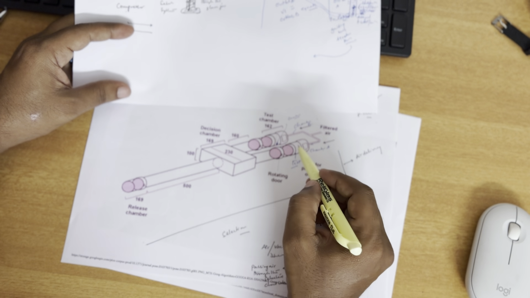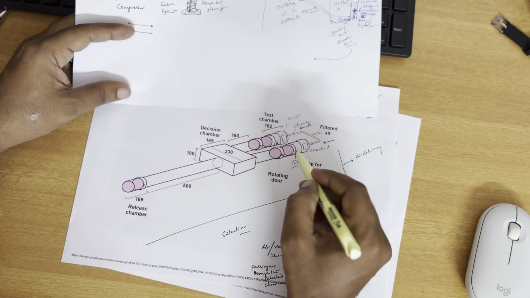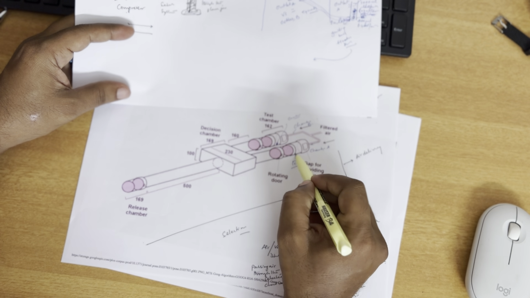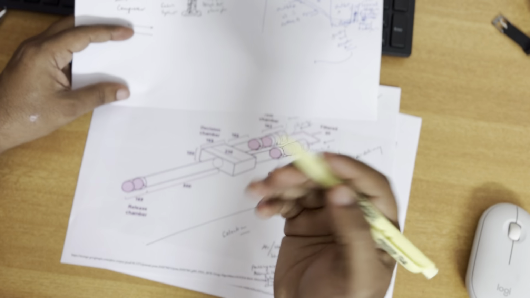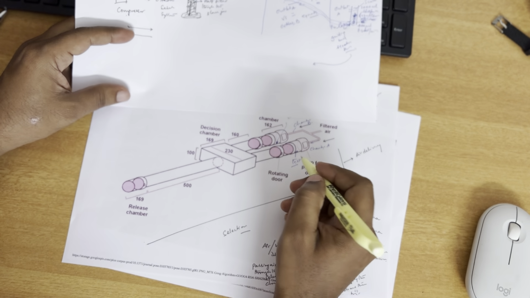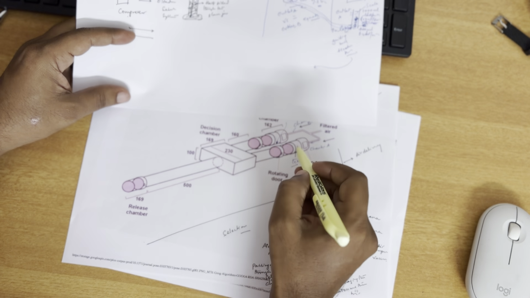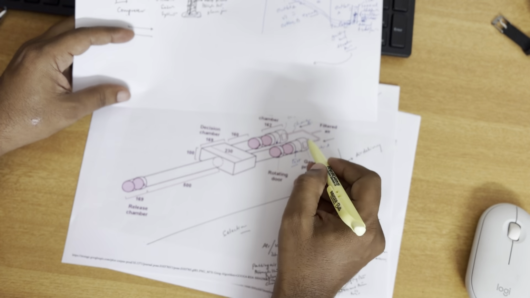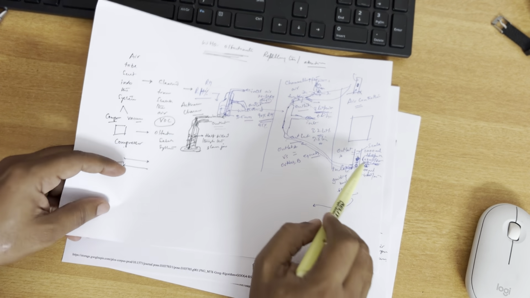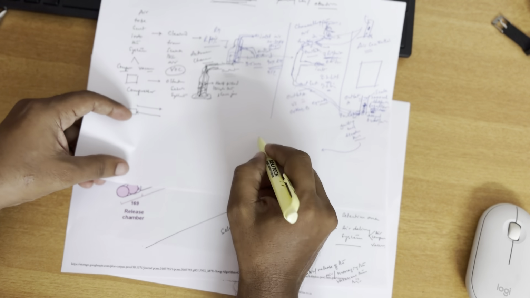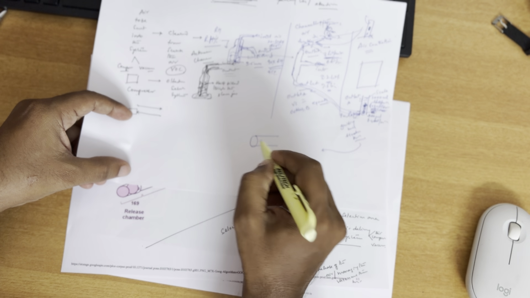Now just imagine we have put scent A here and scent B here, scent or any kind of odor, anything that you imagine you wanted to test. So now what is happening is that the controlled air, through the air controllers, we are sending into the selection chamber.